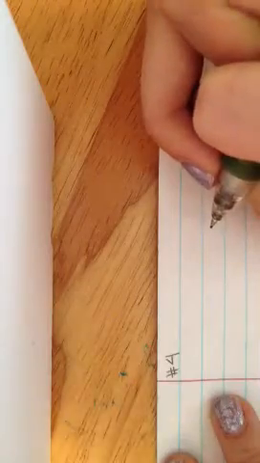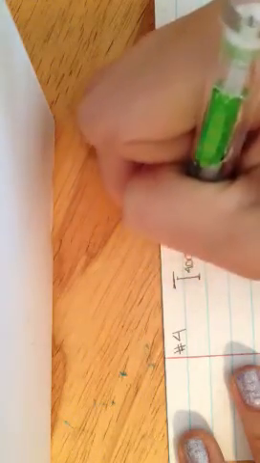Okay, so now we're going to do concept 2, number 4. An airplane is traveling at a speed of 85 meters per second. So let's just pretend this is our airplane, at a height of 400 meters. This is 400 meters, and it's traveling at a speed of 85 meters per second.